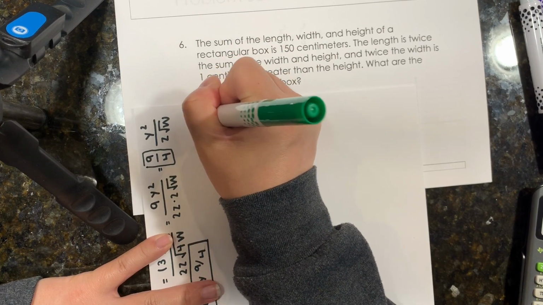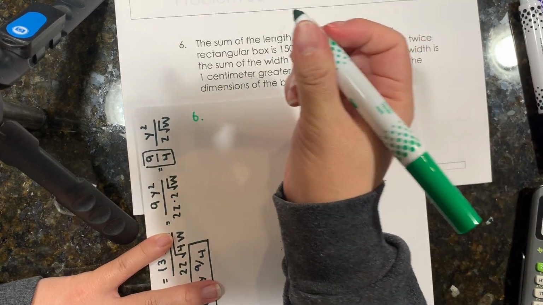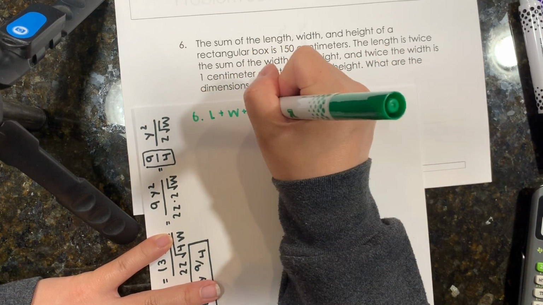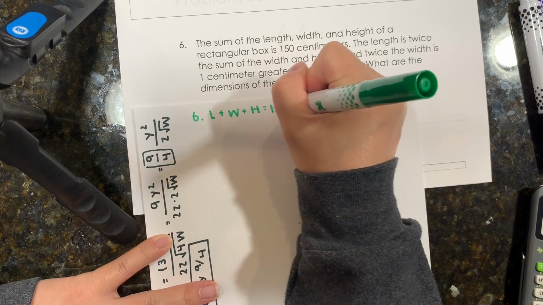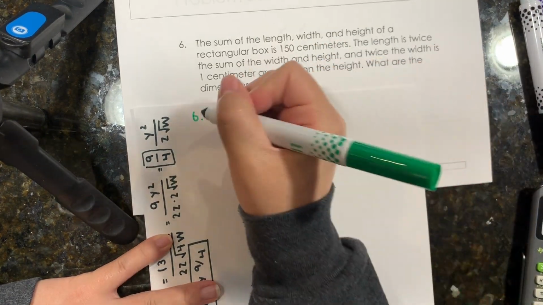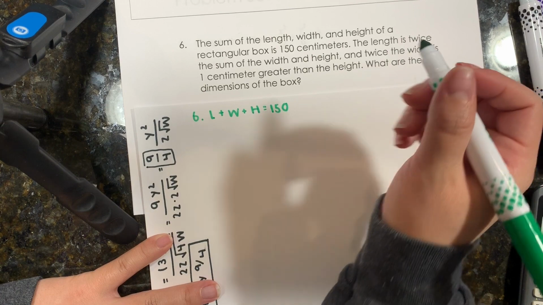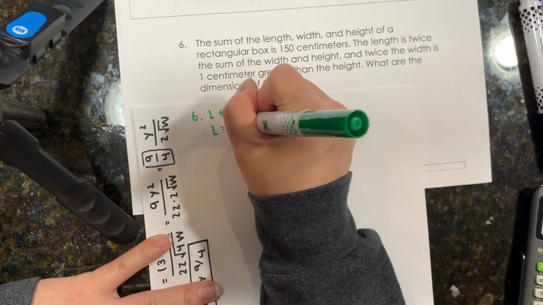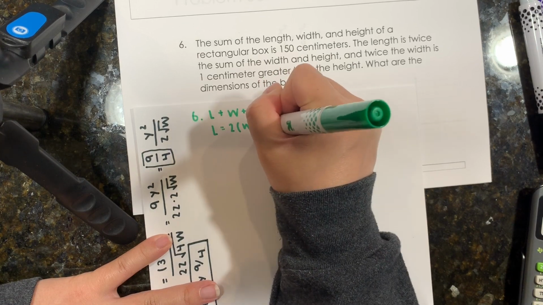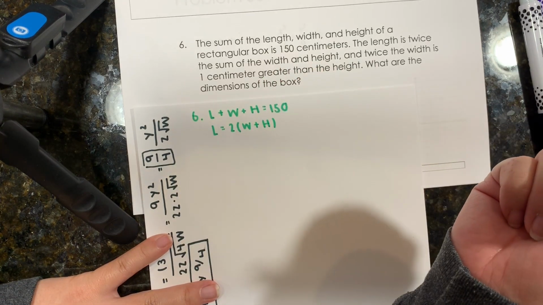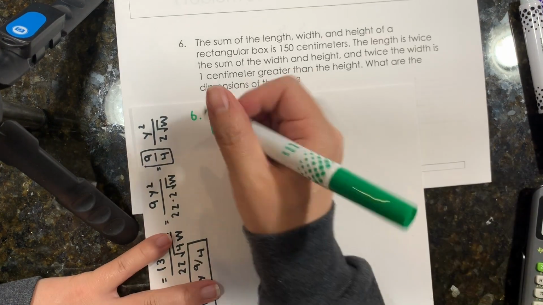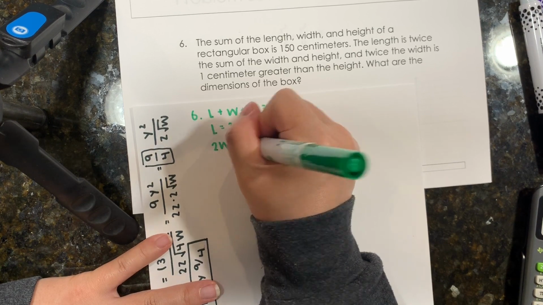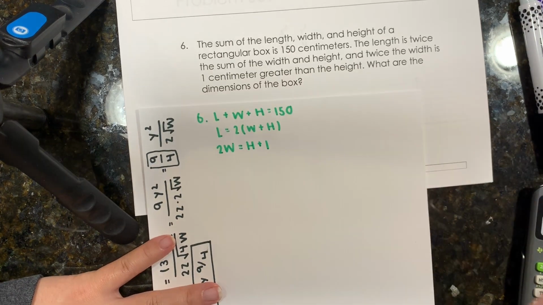So for number 6, we have the sum of the length plus width plus height is equal to 150. The length is twice the sum of the width and the height. So the length is 2 times the width and the height. And twice the width is 1 centimeter greater than the height. So twice the width is height plus 1.